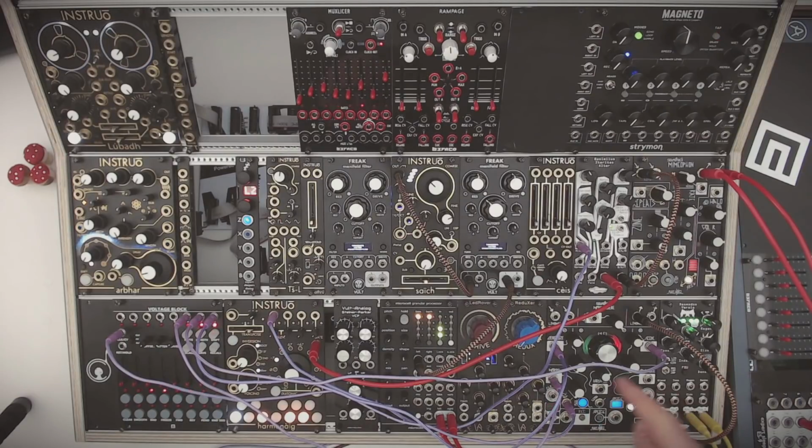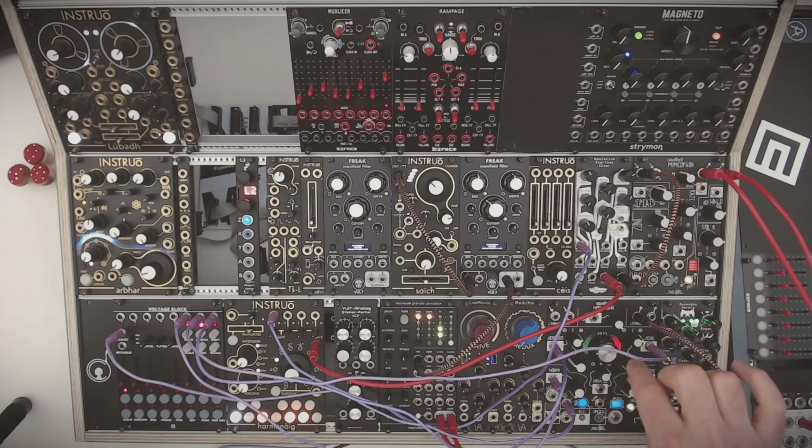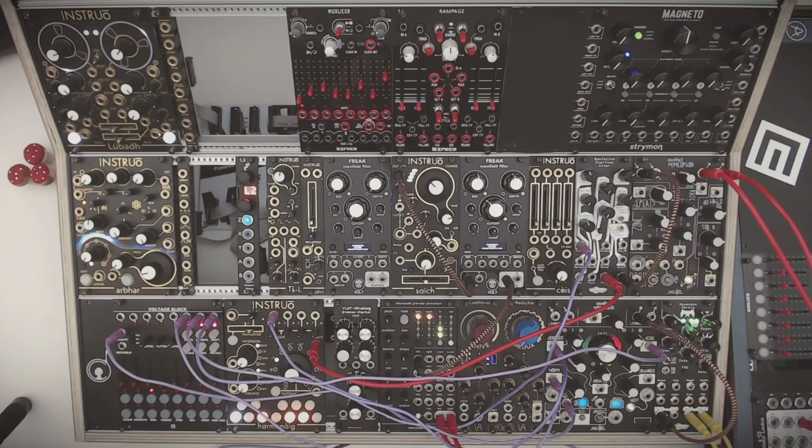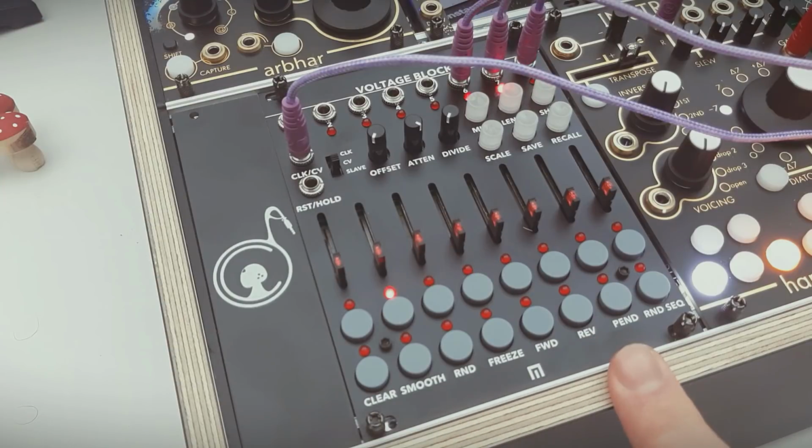And by changing the parameters or the modulation, we can create interesting loops and rhythms again. And again, the Morphagene's CV output, the envelope follower that follows the amplitude envelope of this flute, will address the voltage block.